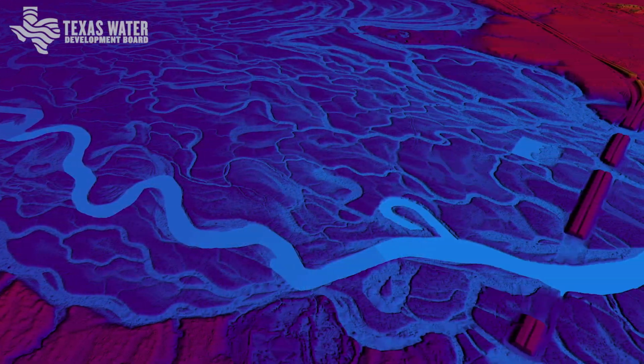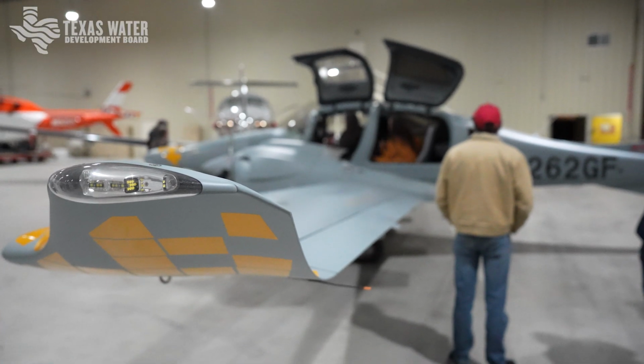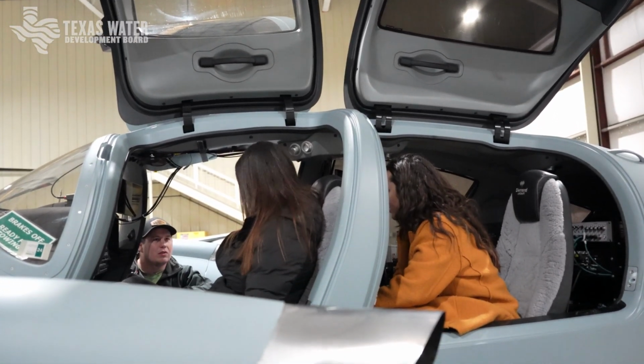The accuracy of the data that we capture is between 10 centimeters and 25 centimeters. So where the data is on the planet, we have a very high accuracy. So this project is unique. It is the largest project that the Texas Water and Development Board has acquired.